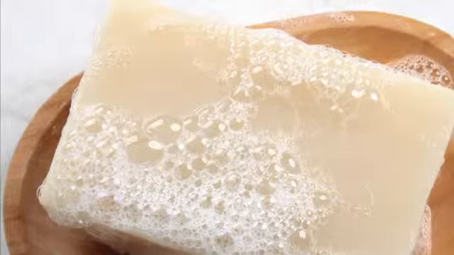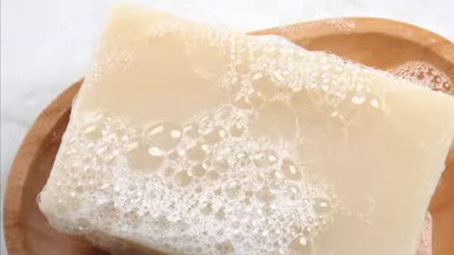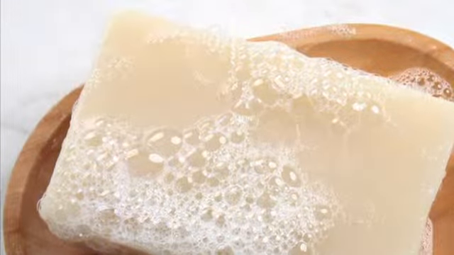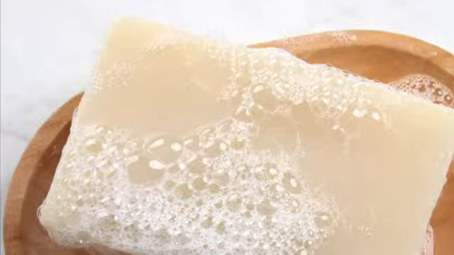Soaps are extremely soluble in water and are comprised of salts of fatty acids. The characteristics of soap are based off of the different types of oils and fats inside of them.